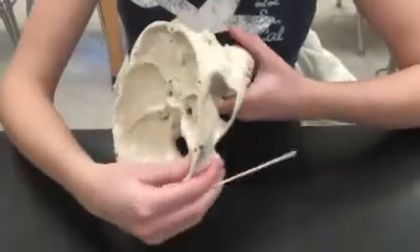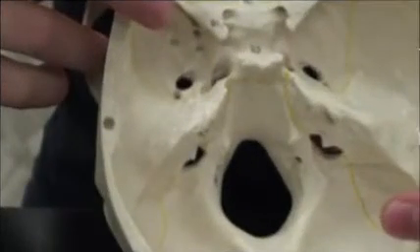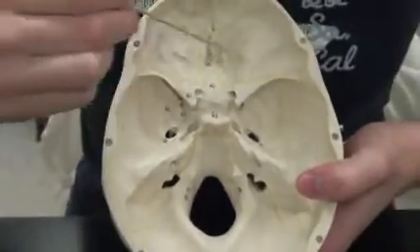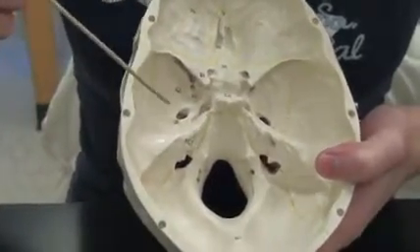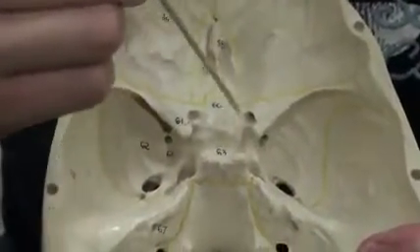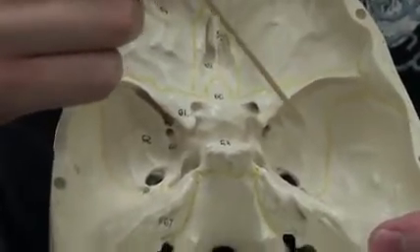Okay, on the skull, this is the nasal bone right here, and then the sphenoid bone is this entire area, and on the sphenoid bone there's the greater wing, kind of looks like a butterfly, and then the lesser wing is above that.